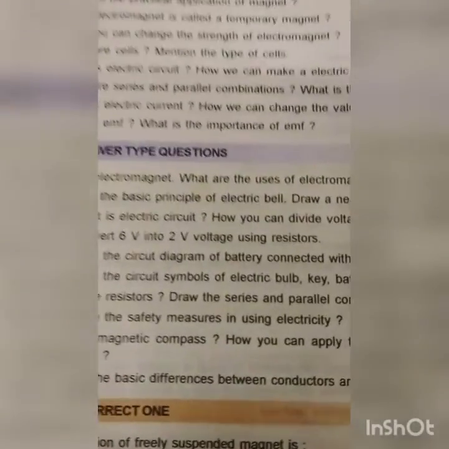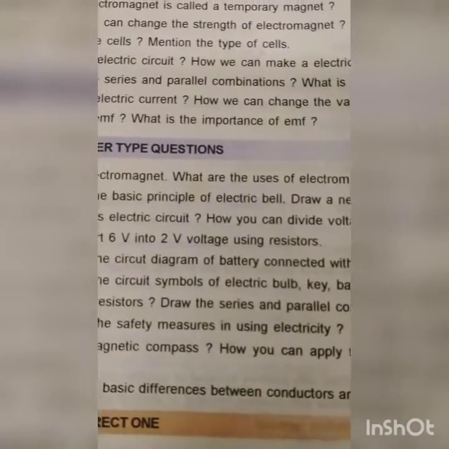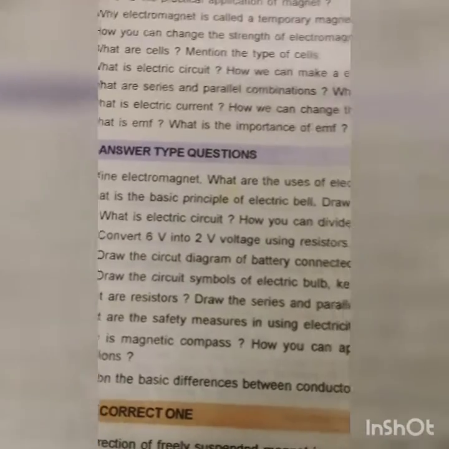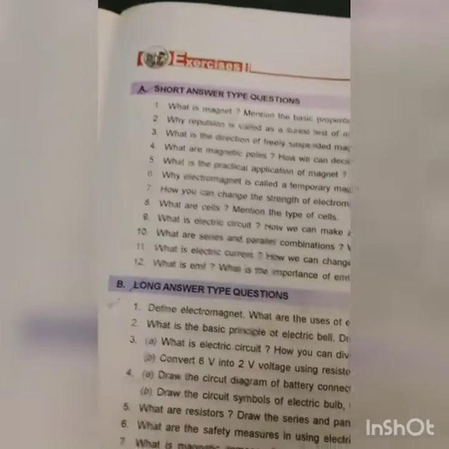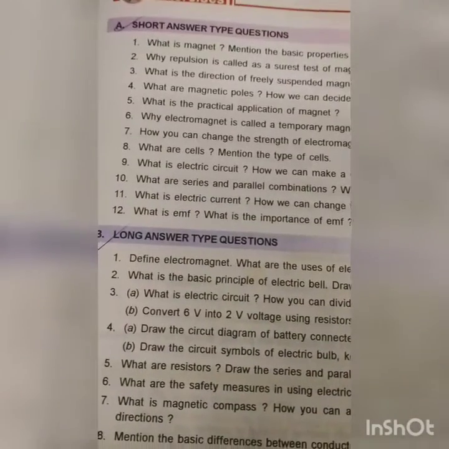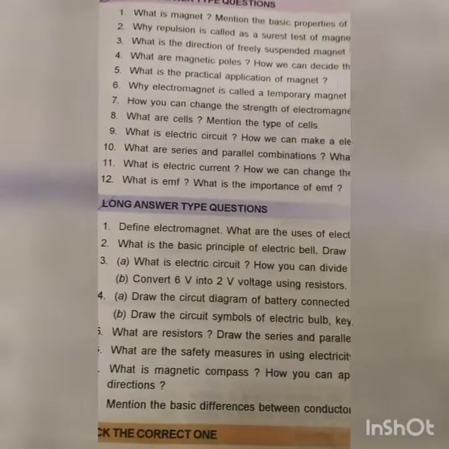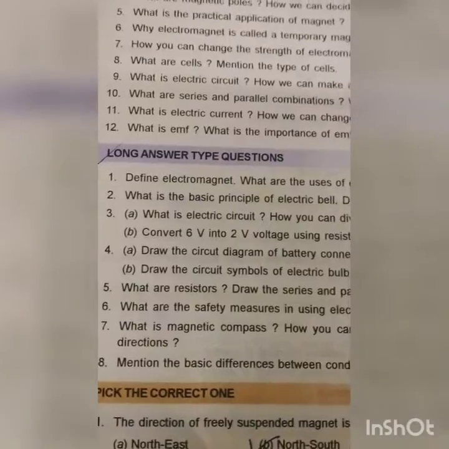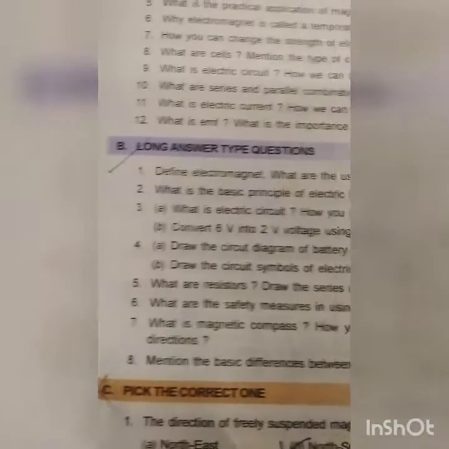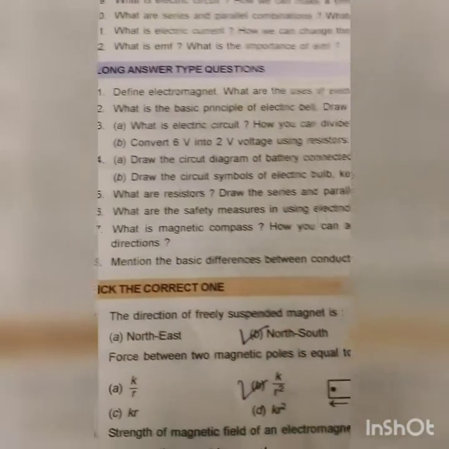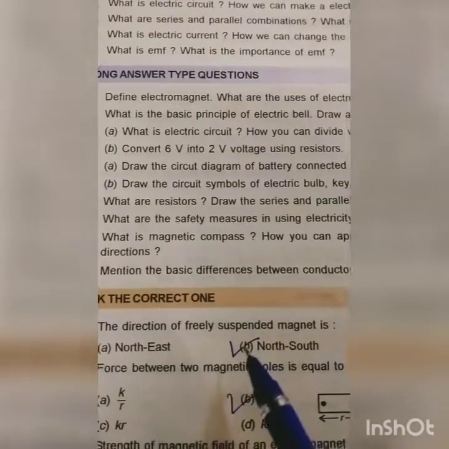Okay, we have completed chapter 7. Now look at the exercises. So we'll do the question answers later. First, we'll do the exercises. And our first exercise is pick the correct one.